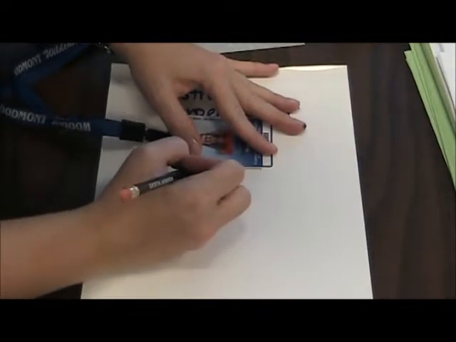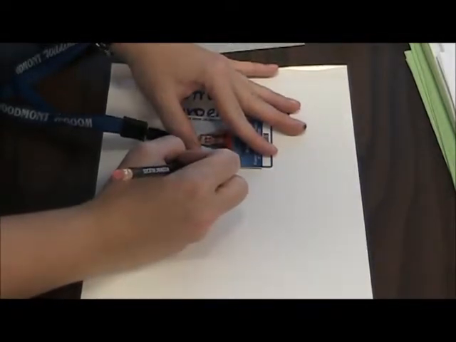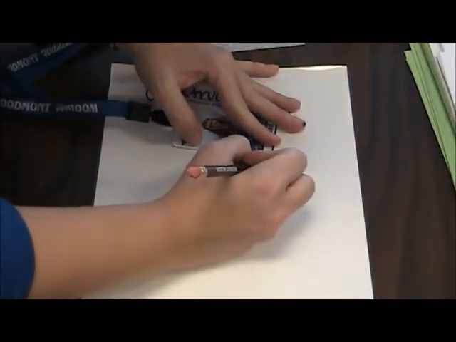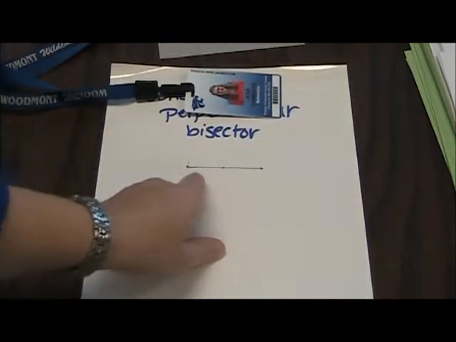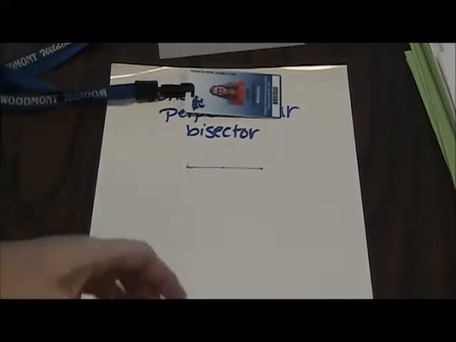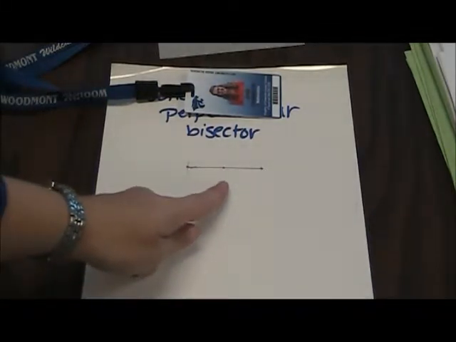And now I have a segment where I have the midpoint marked because these endpoints are the same distance from the midpoint. That's half of the bisector. Remember, it travels through the midpoint.